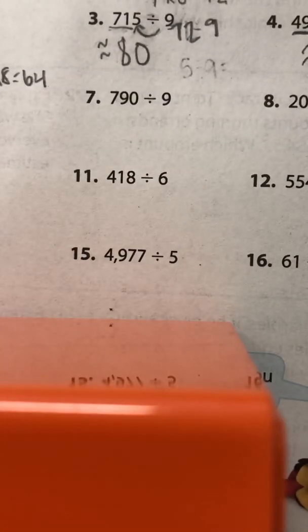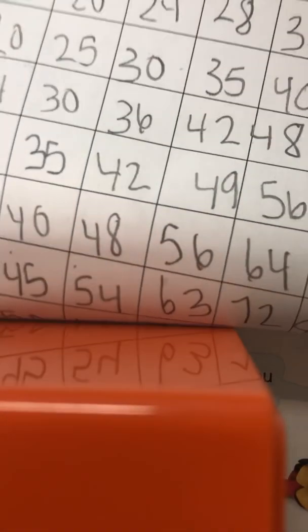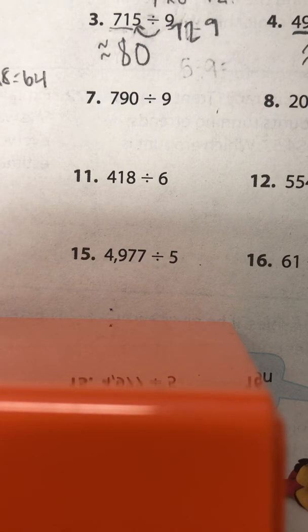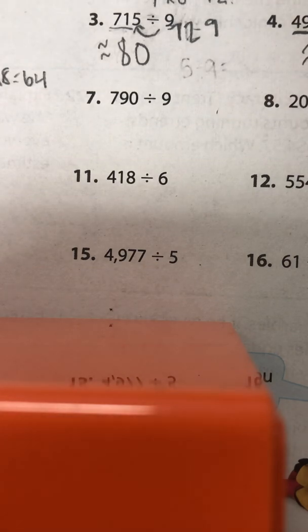If you've noticed, I'm using all of my multiplication facts to work backwards. If you do not know your multiplication facts, if you do not have this memorized, you need to work very hard to memorize it. You still have a Reflex Math account that you can use, and you can do it on Education Galaxy, or you could just make some flashcards. But you need to know this because it will make it so much easier.